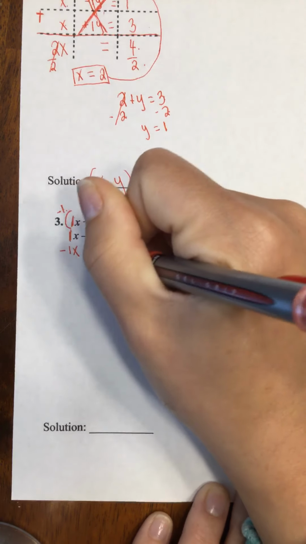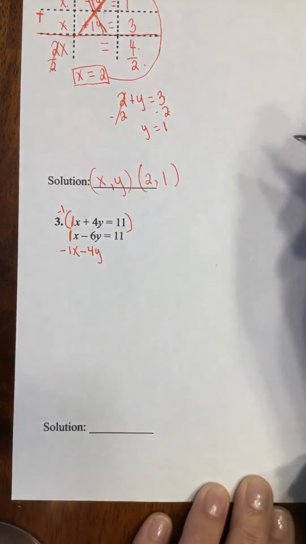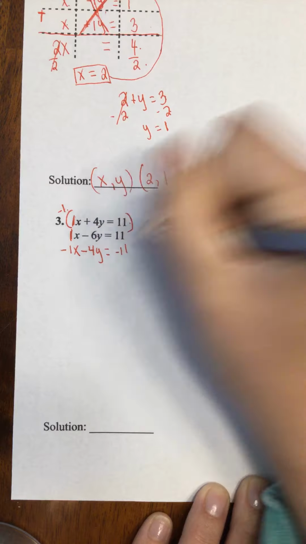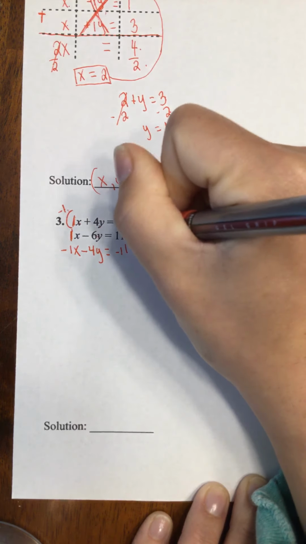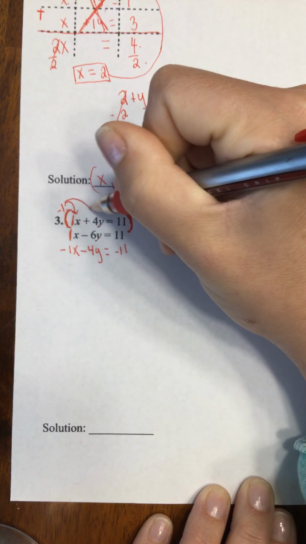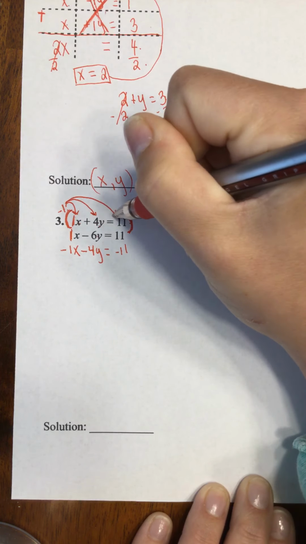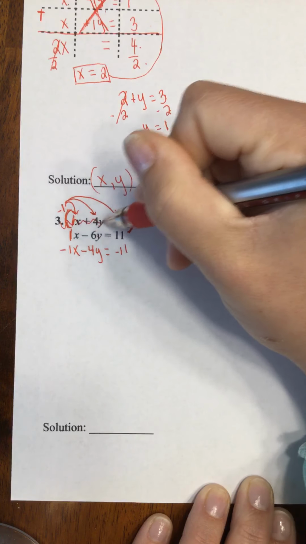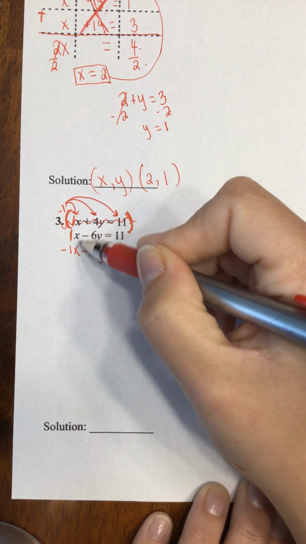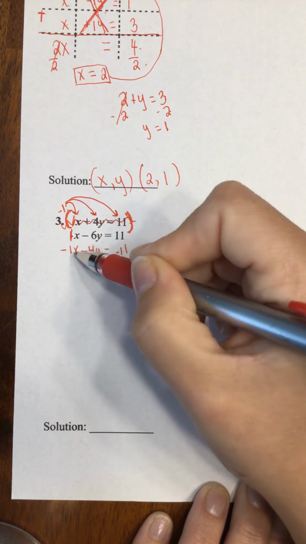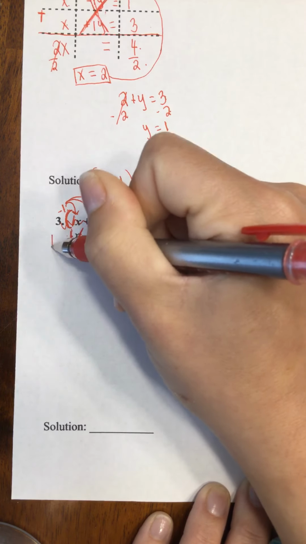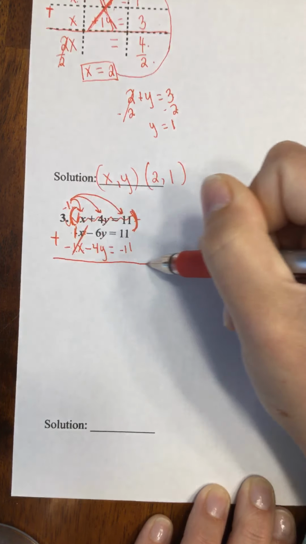-1 times a +4y gives me a -4y. And -1 times a +11 gives you a -11. Guys, remember to put your parentheses around the whole problem so that you know this -1 gets distributed to everything, including this answer. Now I'm done with this top one, and I'm going to look at these two. Now I can eliminate my x's because I have 1x and 1x with opposite signs. So automatically these cancel out. The rest of this still becomes an addition problem.